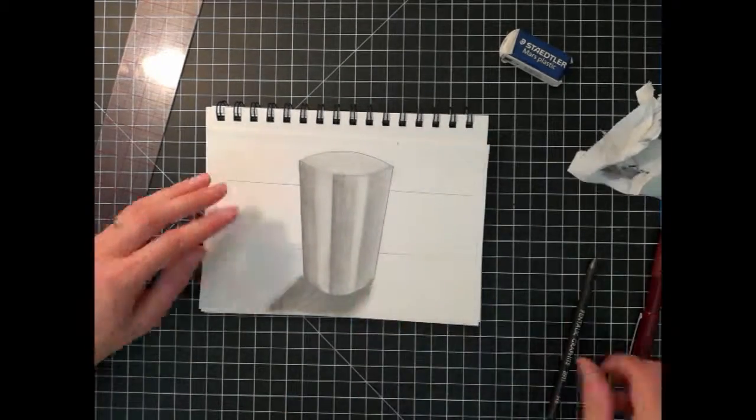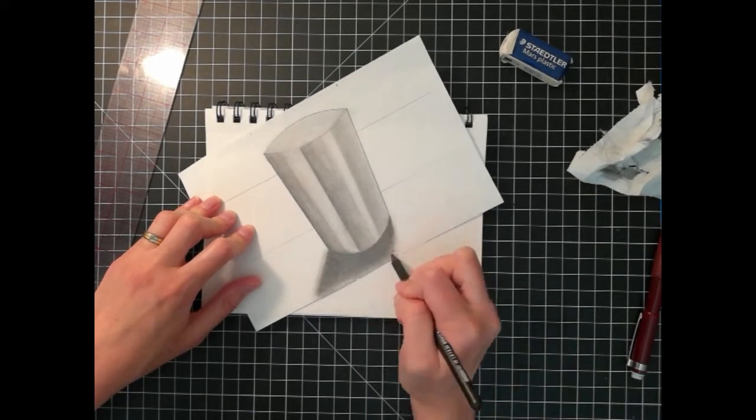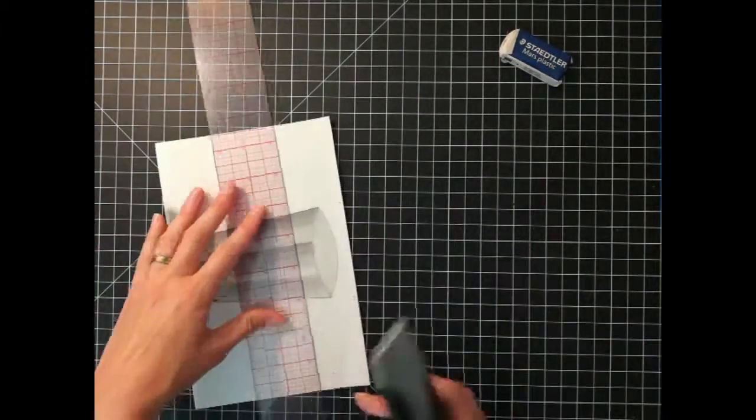See, sometimes you got to test these things out. You never know. It might have worked brilliantly, but it didn't. Not this time. Oh well.